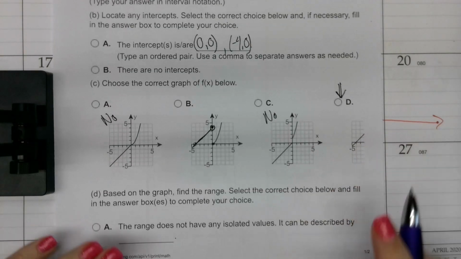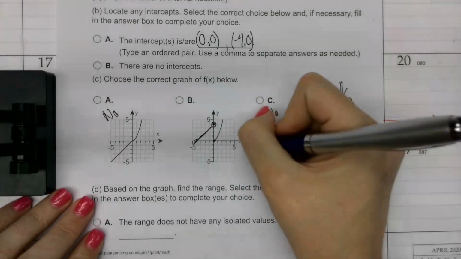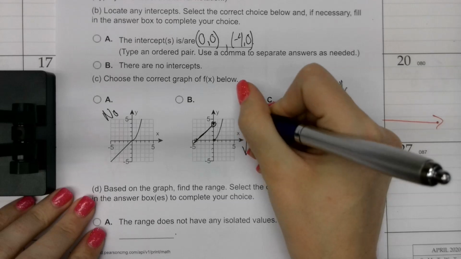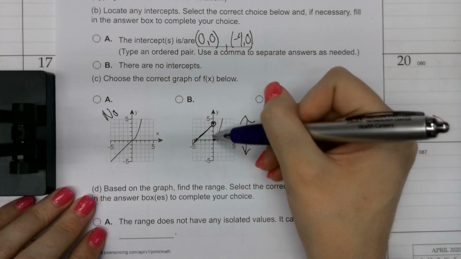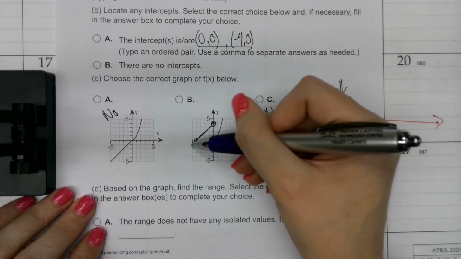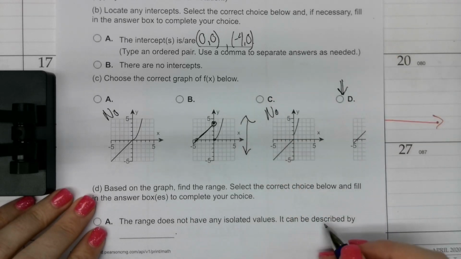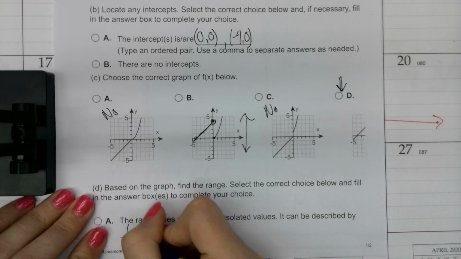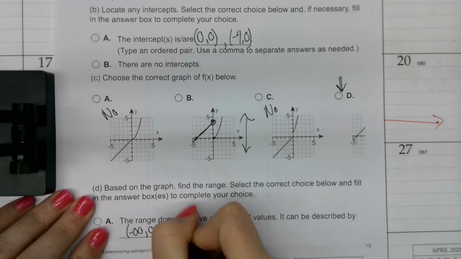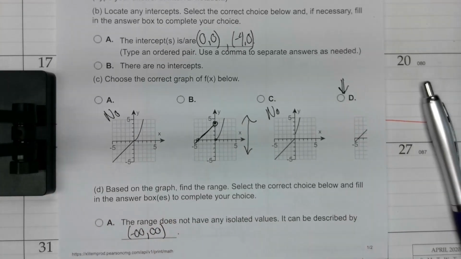Based on the graph, find the range. So for the range, we go for our y values. There's not going to be anything that's not defined because we're going to have this and this. So the range does not have any isolated values. It can be described as negative infinity to infinity. That is all.